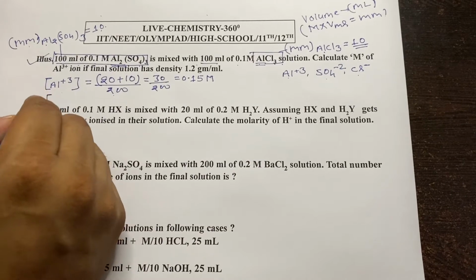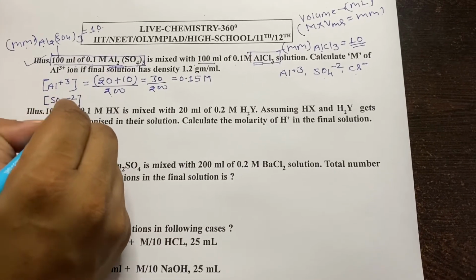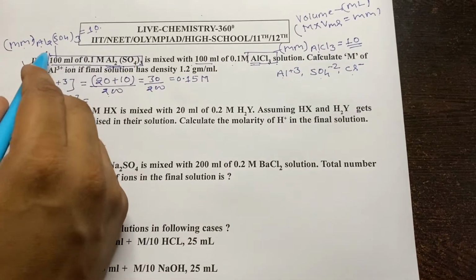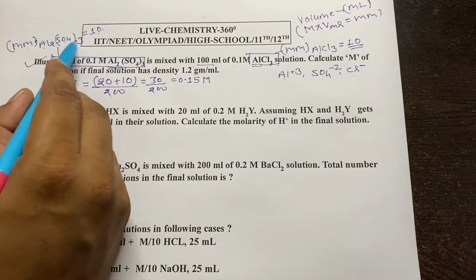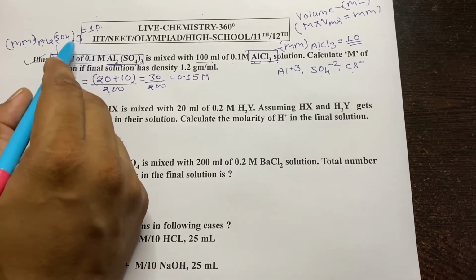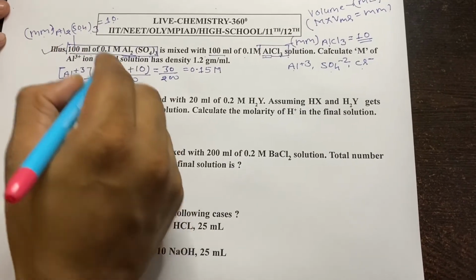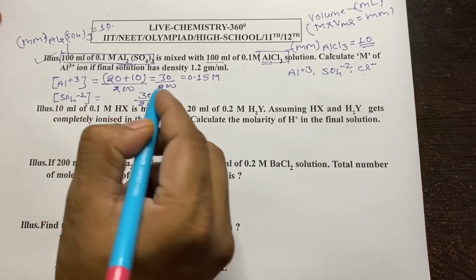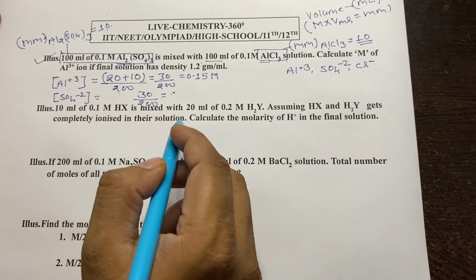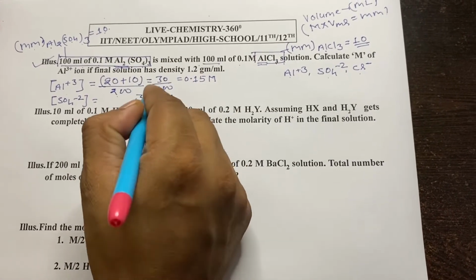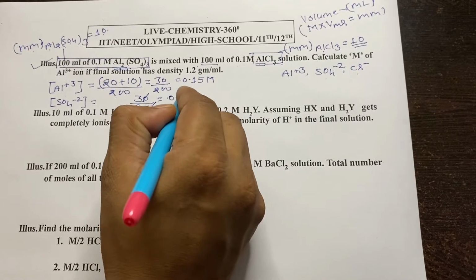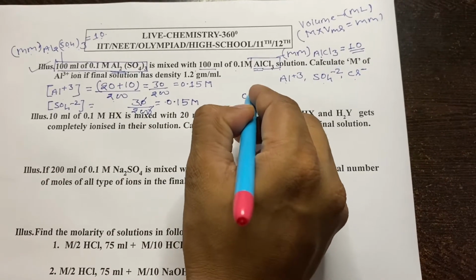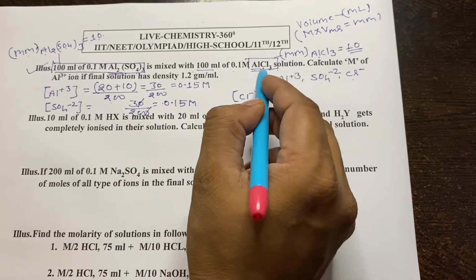Now we can calculate the concentration of sulfate ion also. From the second solution, sulfate ions are not coming into the resulting solution. From the first solution, SO4-2 ions are coming. So how many millimoles of SO4-2 ion will be in the resulting solution? It will be 10 into 3, so 30 divided by 200, which gives 0.15 M. In the same way, we can find the concentration of Cl-, as Cl- is coming only from solution 2.